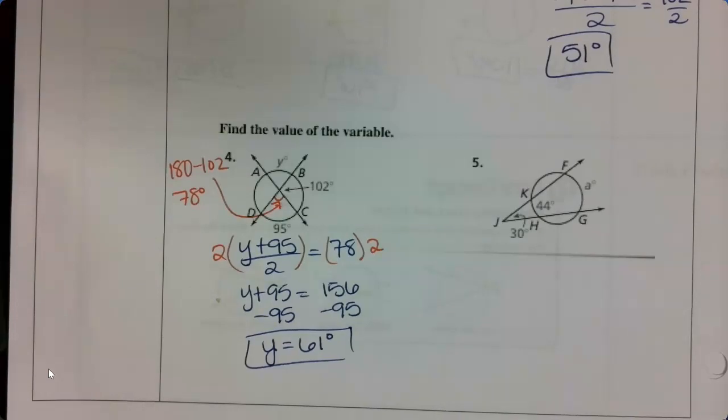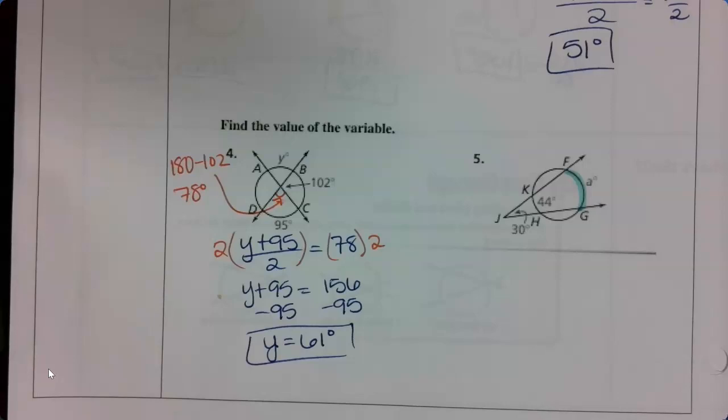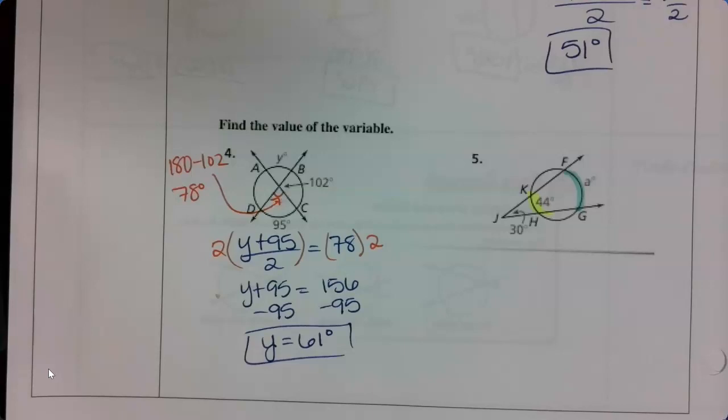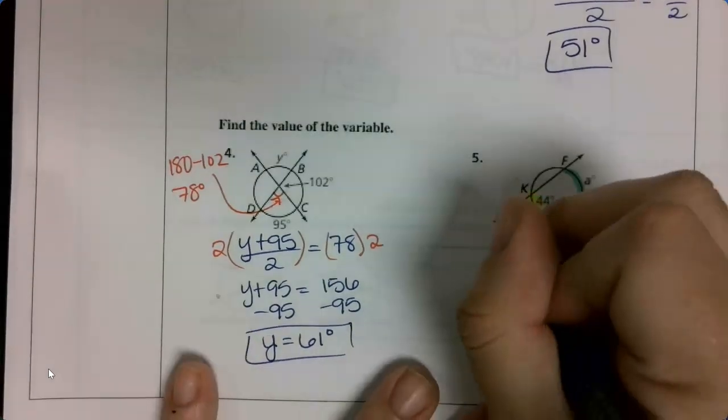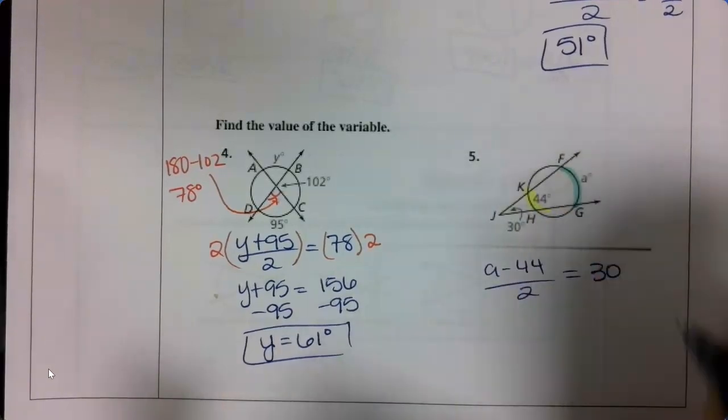Okay, number 5 is crossing on the outside, so I want to take my big arc and subtract my little arc. And divide that by 2, and it should equal 30. So I have a minus 44 divided by 2 should equal 30.